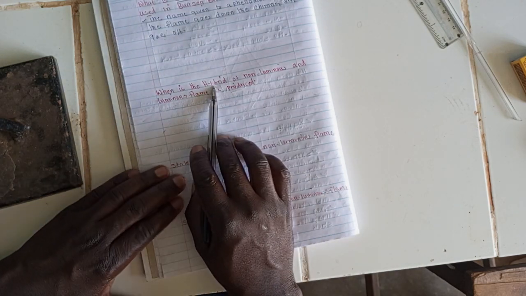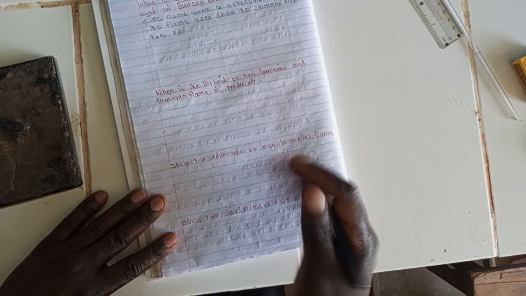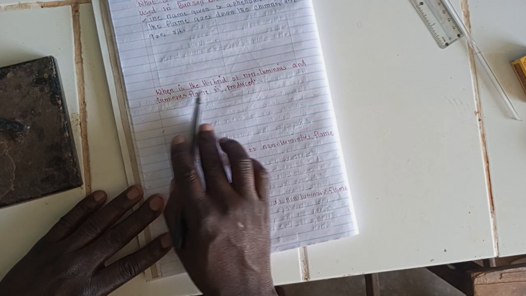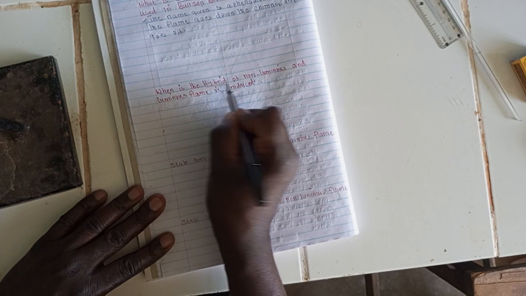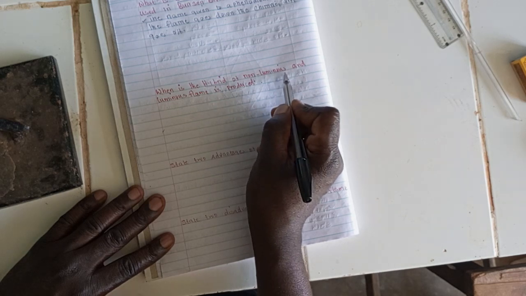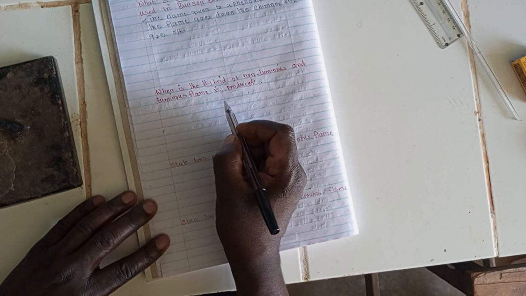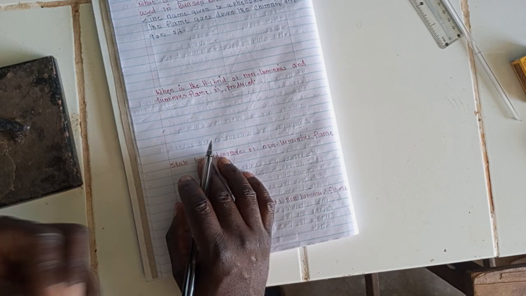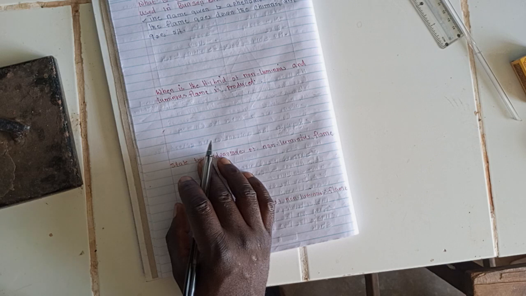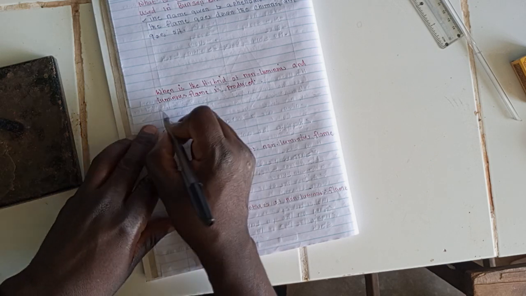We have another term, which is a hybrid, used for luminous and non-luminous flames. So when is the hybrid of a non-luminous and a luminous flame produced? A hybrid of a luminous and non-luminous flame is produced if the air holes are partially opened or closed.